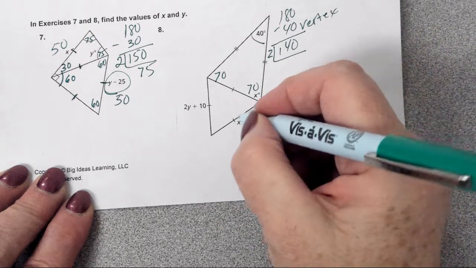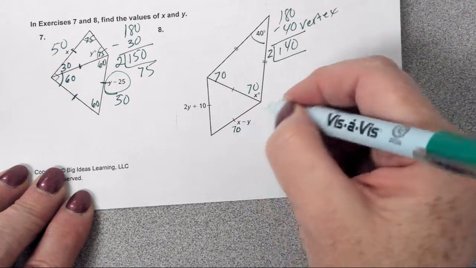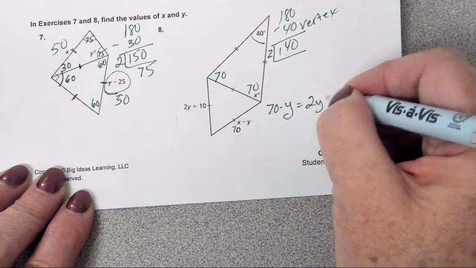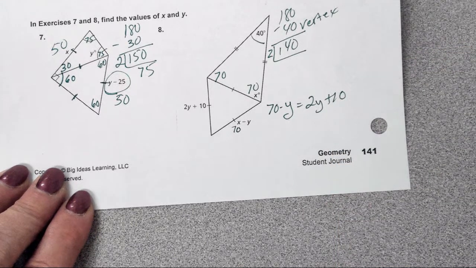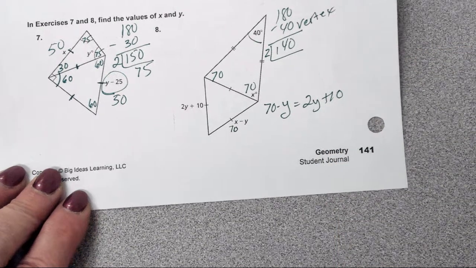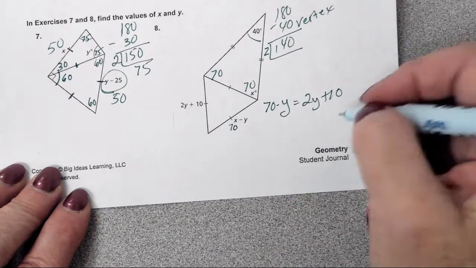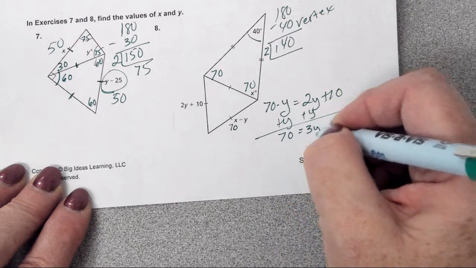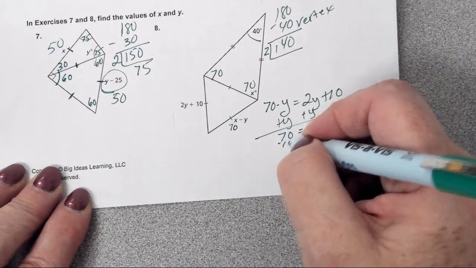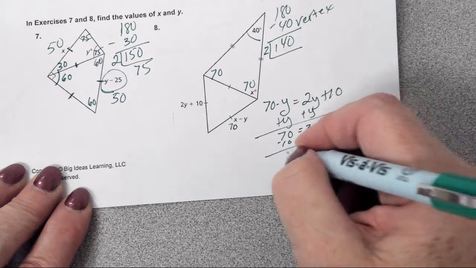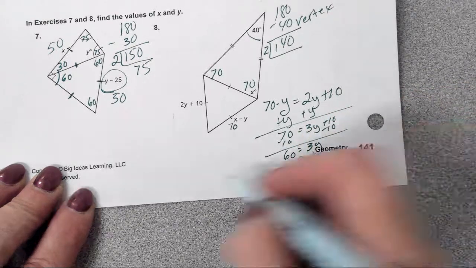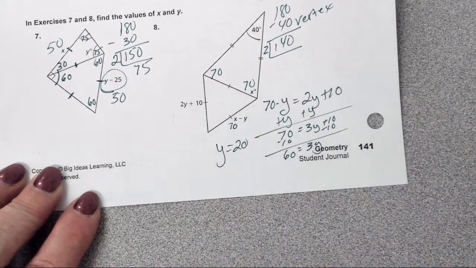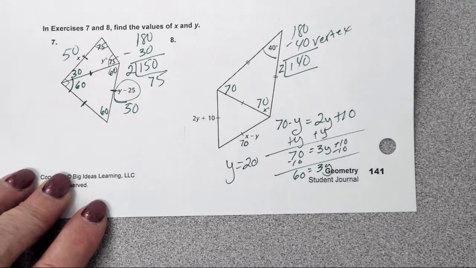But now that we know that x is 70, we could plug that in. So 70 minus y should equal 2y plus 10. Those are the two sides. I know they're congruent. And then I can just solve for y. So let's add y to both sides. 70 equals 3y plus 10. Subtract 10. If 3y is 60, then y is 20. And that's all they wanted, was for us to find x and y. So y is 20. So those are just some examples of some things we might have to do.